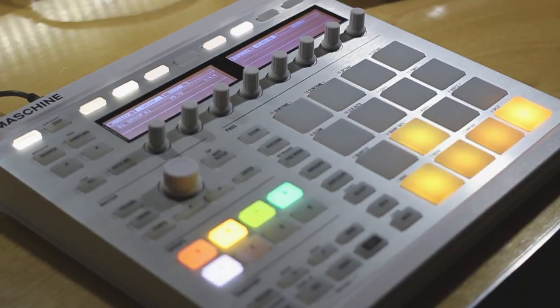So we have drums and samples, and to top this all off, I'm just going to add a few melodic instruments. We'll move on to that now.